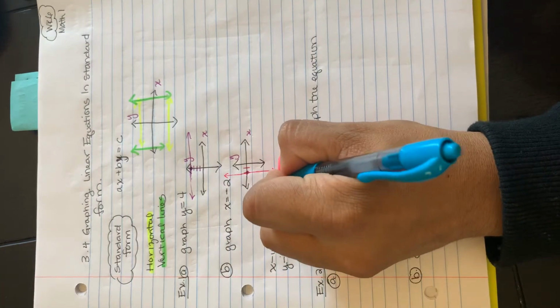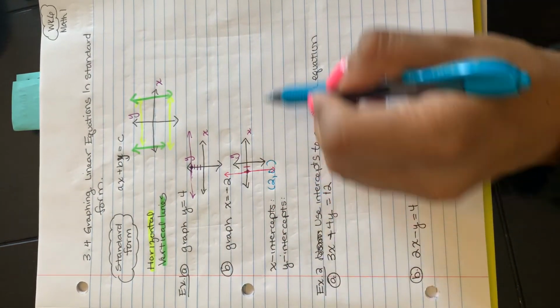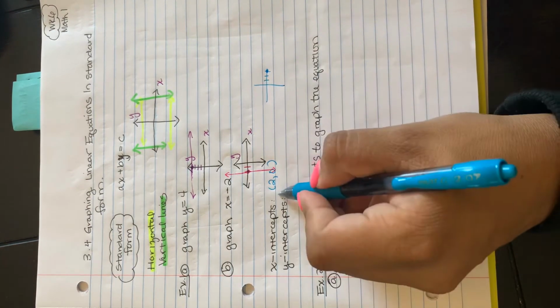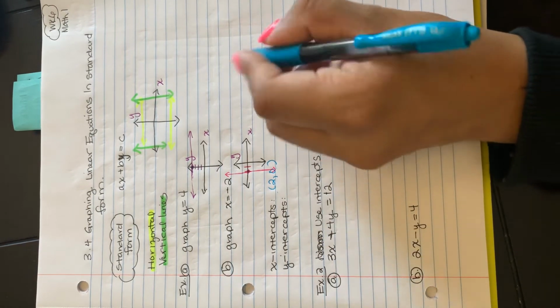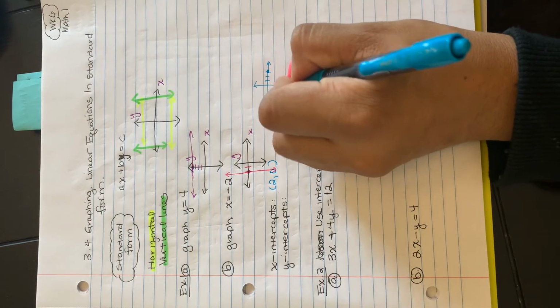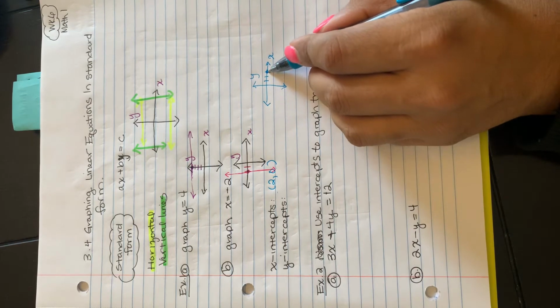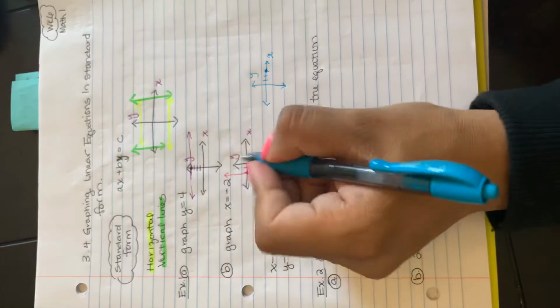So you can have something like 2, 0. That means on the x-axis, you're going to find positive 2, and then 0, you're not moving up and down. Okay, so that would be an example of your x-intercept. You know your y value is equal to 0.